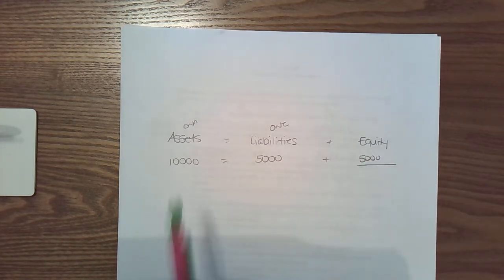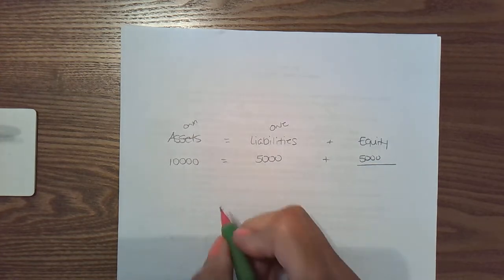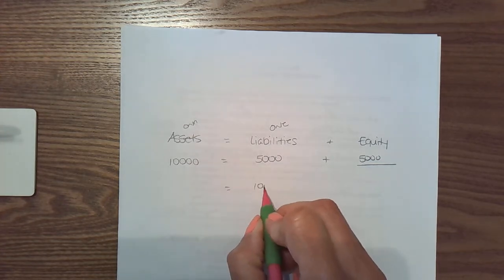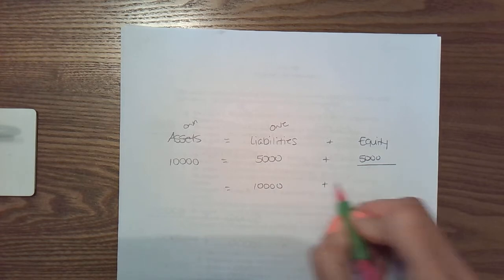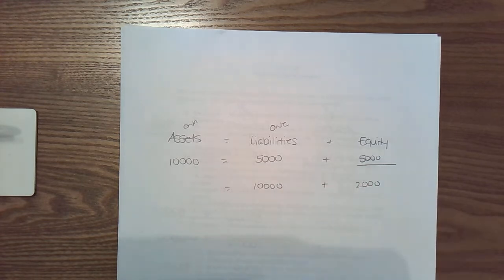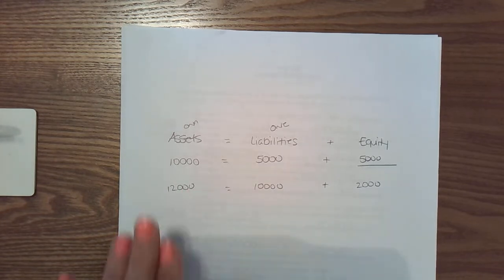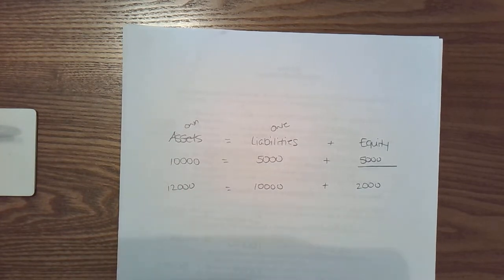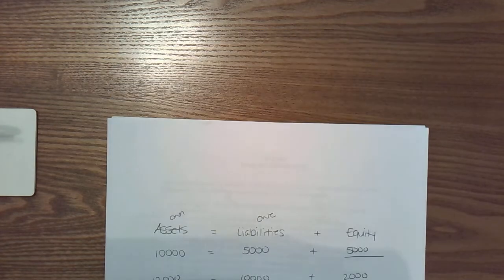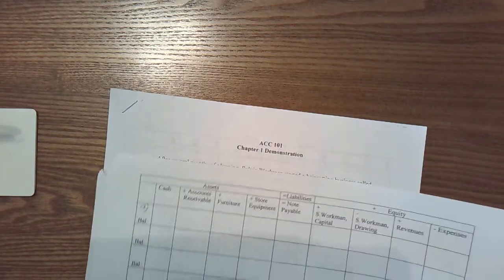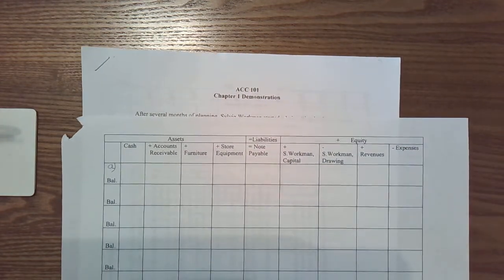So $10,000 equals $10,000. Let's say that I have $10,000 in liabilities and $2,000 in equity. I should have $12,000 in assets. Again, the left has to equal the right. So we'll be working on that as we go through. You'll have a couple activities that will work with that too. But that's going to bring us to our demonstration here.